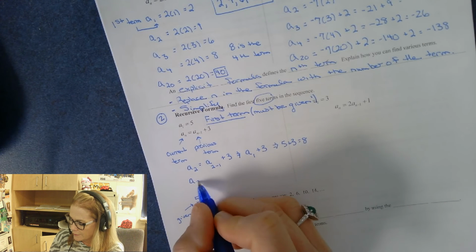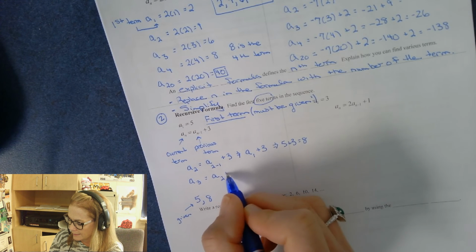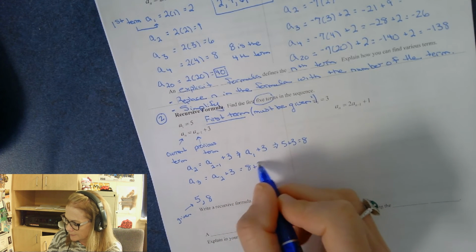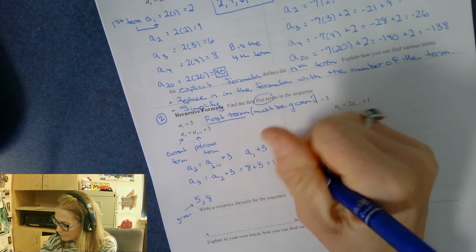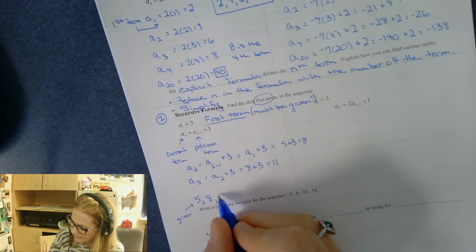All right, the third term is going to use a to the n minus 1, the second term, plus 3, okay? And we just found that as 8 plus 3, so this is then 11. Maybe I'll make all of these equal marks. Put my little arrows. All right, so 11 is the next term.